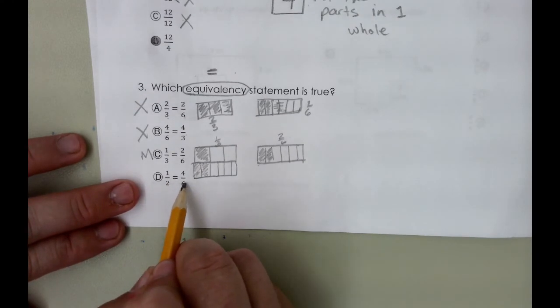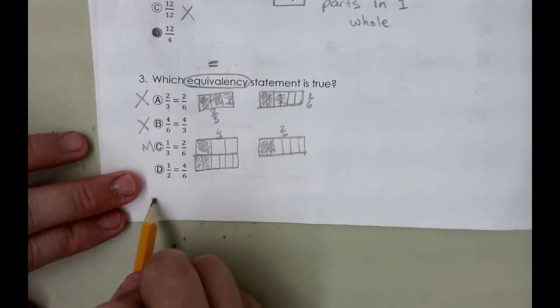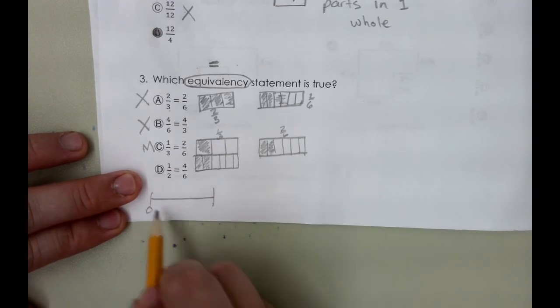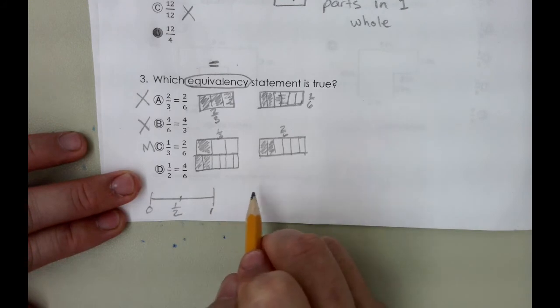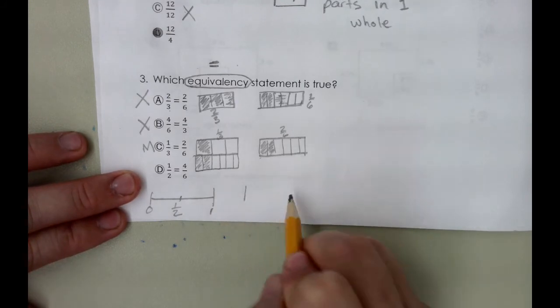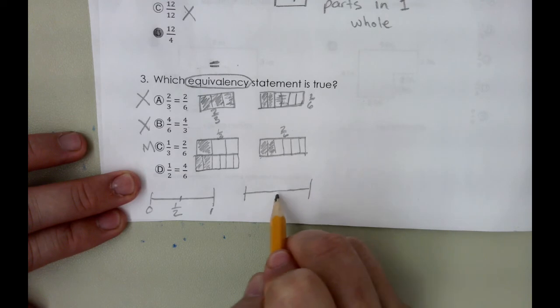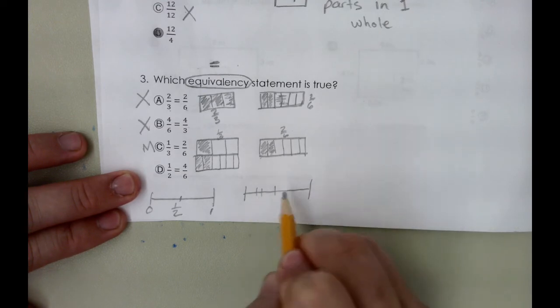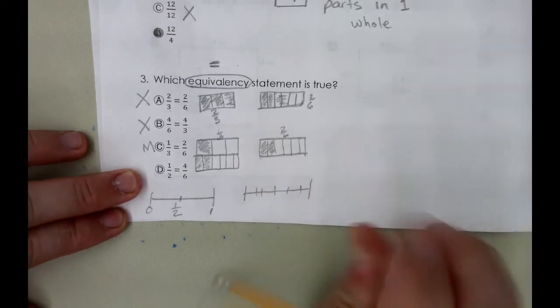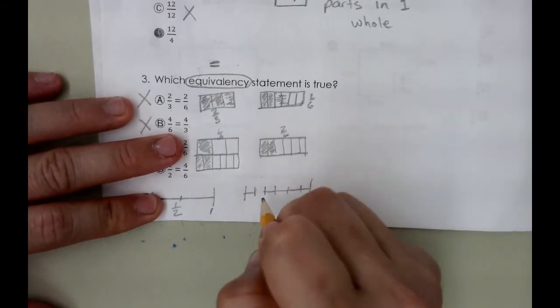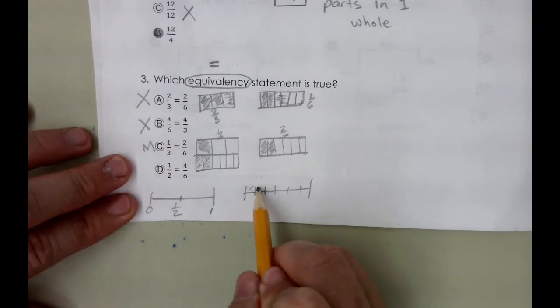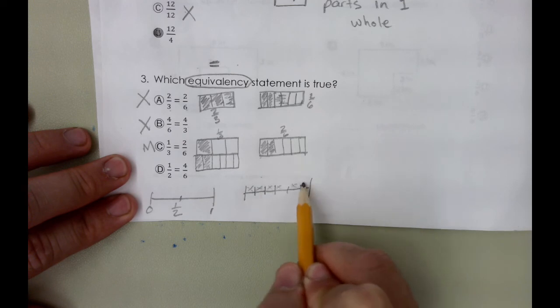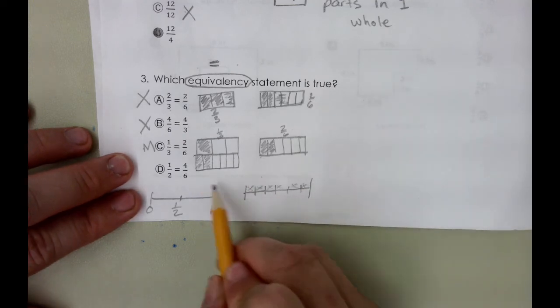Is 1/2 the same as 4/6? I'm going to try this one with a number line. This is 0, this is 1, and 1/2 would be in the middle. And for this one, I'm going to have to chop my number line into 6 pieces. Got to make my pieces even. So let me just check if that's 6 pieces. 1, 2, 3, 4, 5, 6. Okay. And now shade in 4.